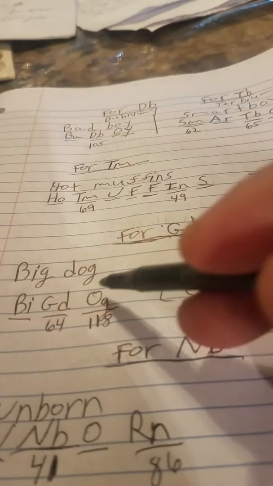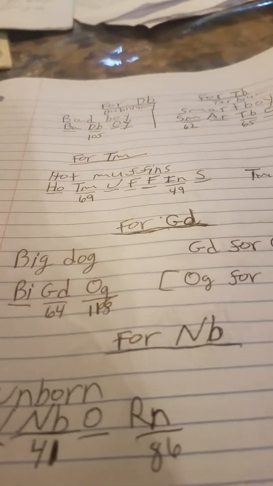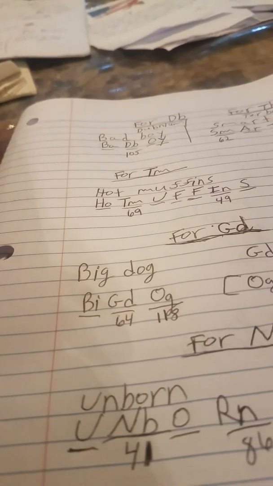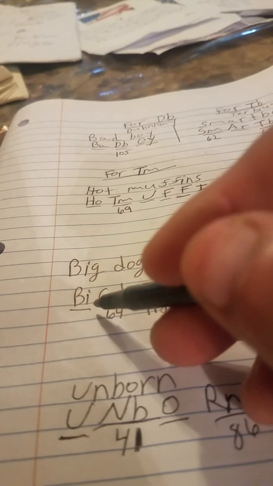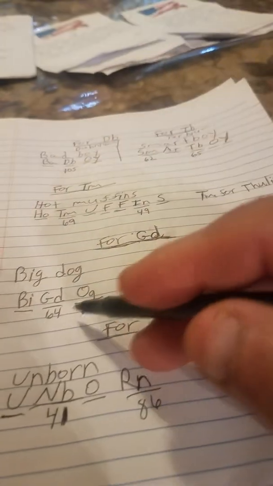Okay? So if you see a capital O and a small g, it's Oganesson. It's a new element added to the periodic table of elements. Okay? All right? And a capital B and a small i is for bismuth. But I'm not pushing that, I'm pushing GD.